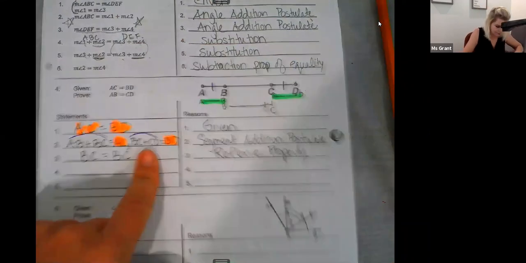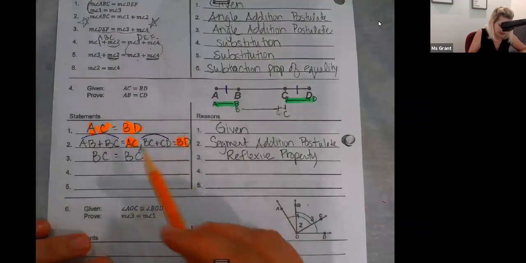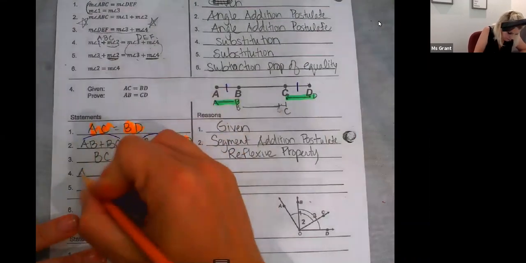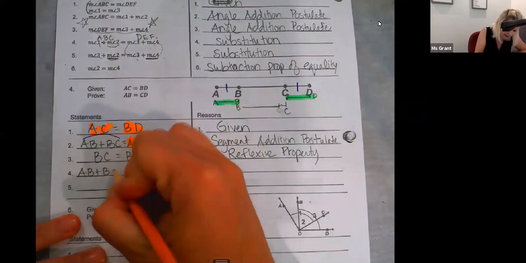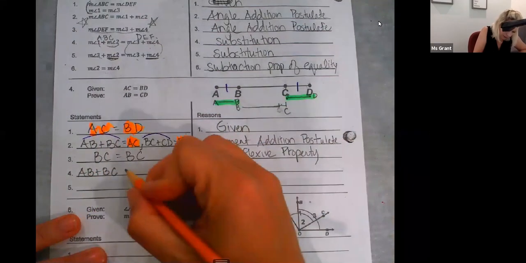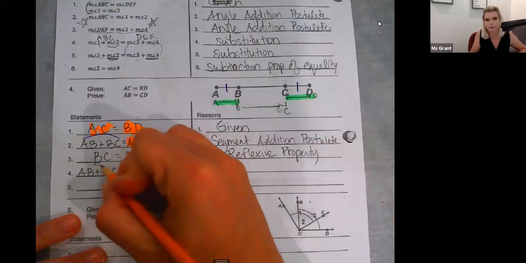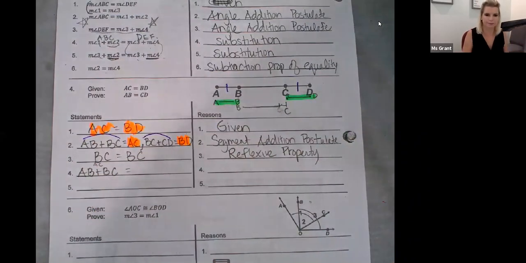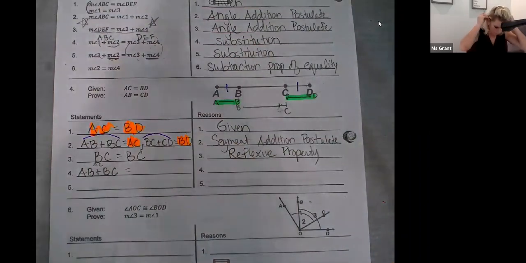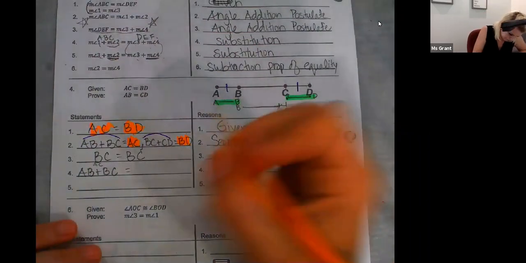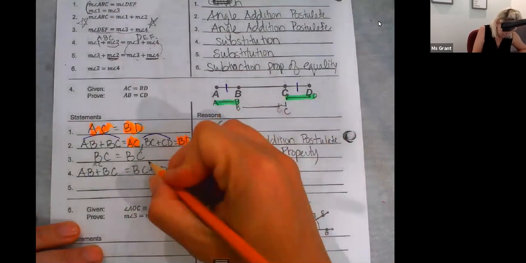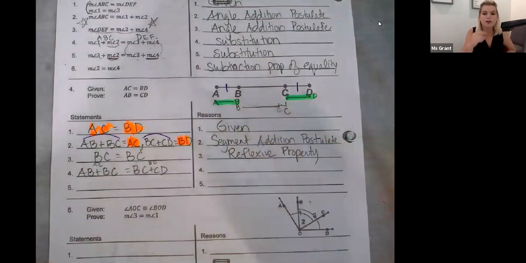So if I, instead of saying AC equals BD, I'm going to put that their parts are equal. Here's AC. And I'll even write it on top, really small. AC equals BD. I'm basically saying it again. That's called substitution.